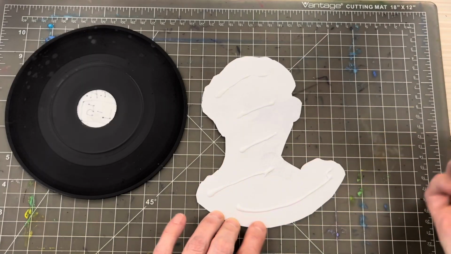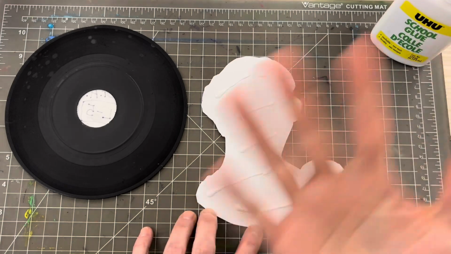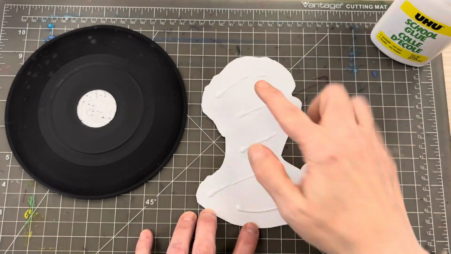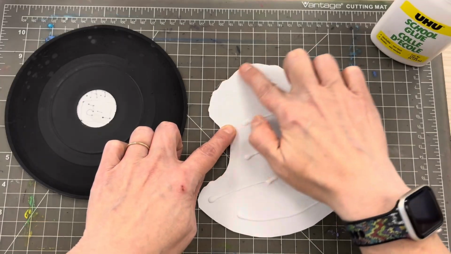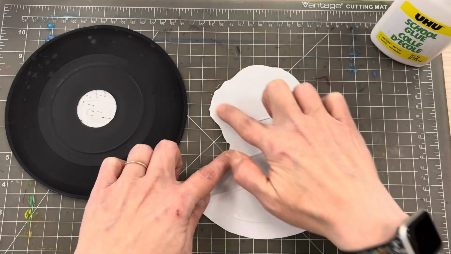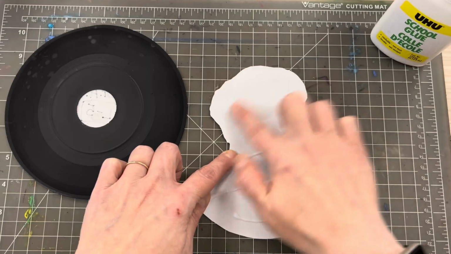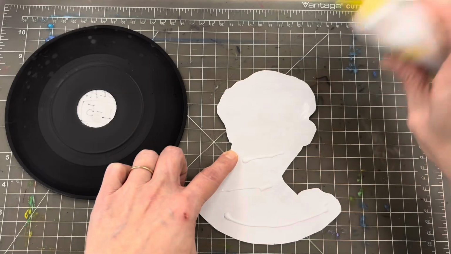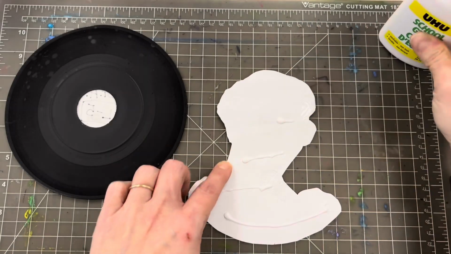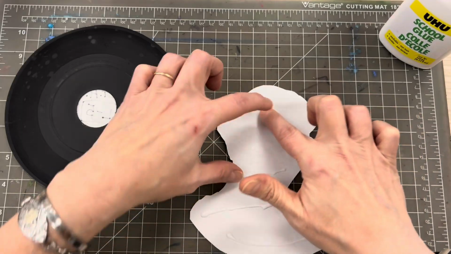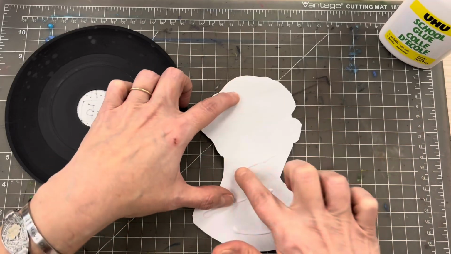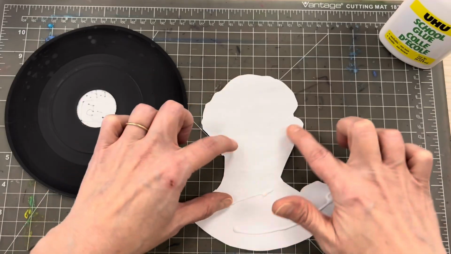Now, this is where it gets a little tricky, because I'm actually gonna use one of my great built-in tools here, my finger, and I want to make sure that I rub this glue with my finger all the way to the edge of my paper. Luckily, I didn't put a whole lot on here, so I can always add more. If you put too much glue on here, you can't take it off, but you can add a little bit more.